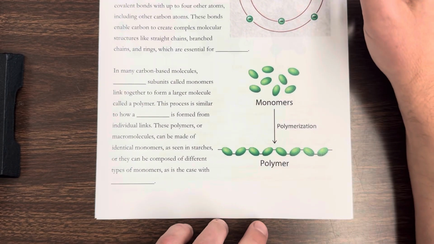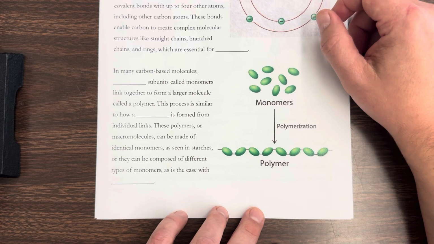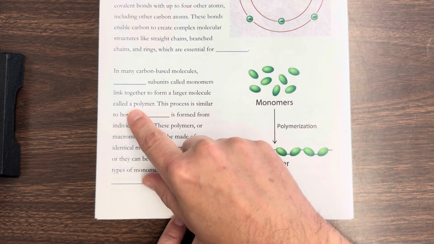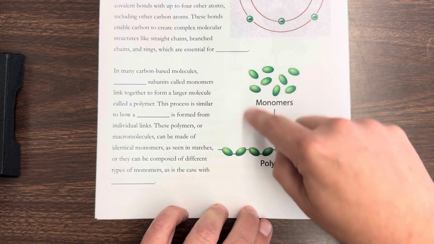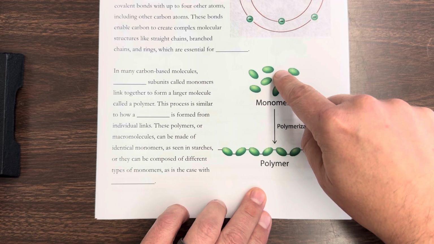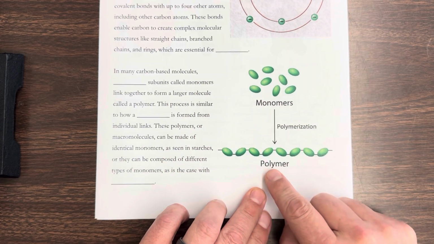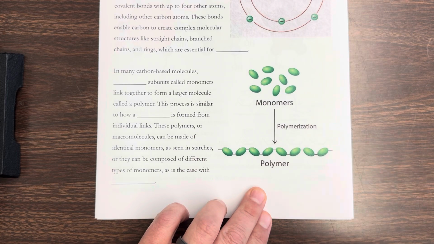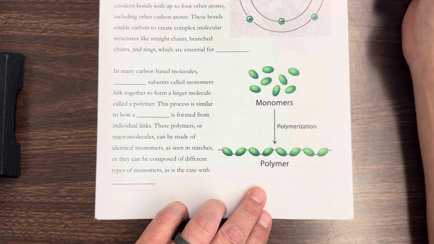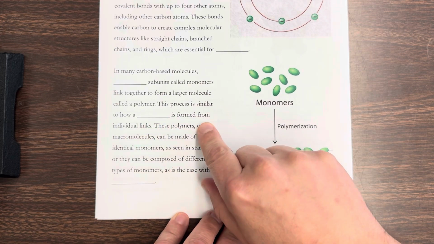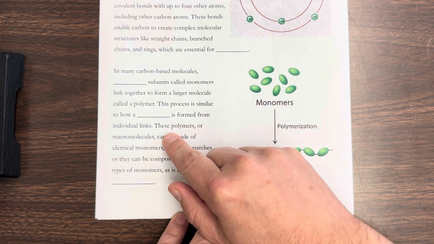In many carbon-based molecules, smaller subunits called monomers link together to form a larger molecule called a polymer. So very easily described here in this image, we have monomers, which are small building blocks, and they link together to form a polymer, which is a much larger structure. The process is similar to how a chain is formed from individual links.